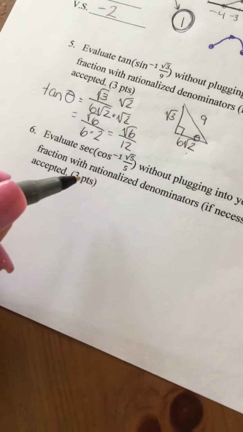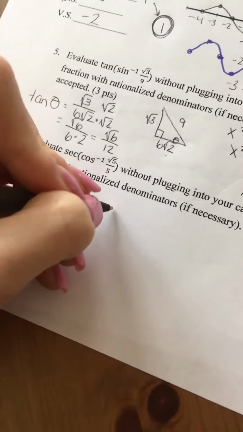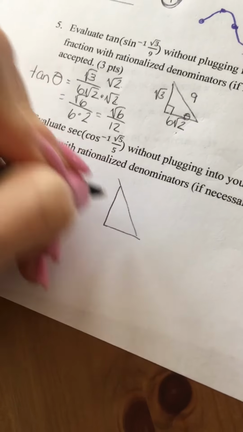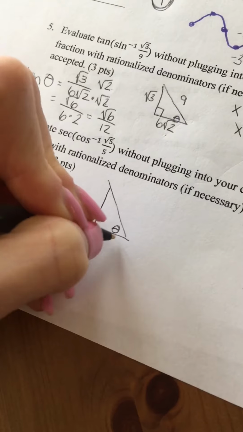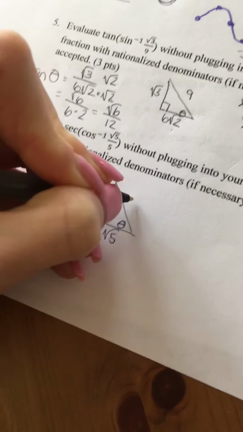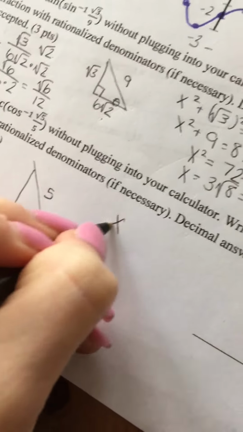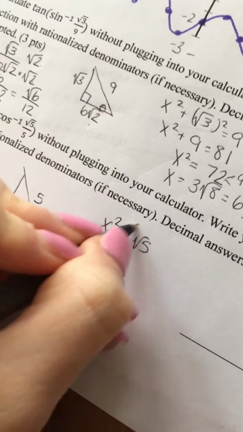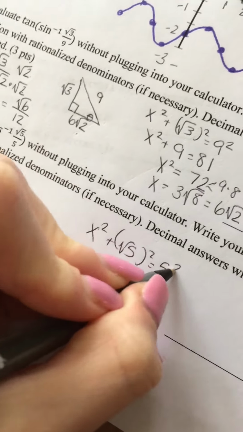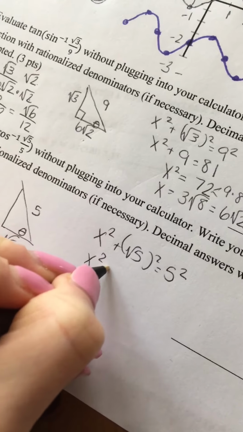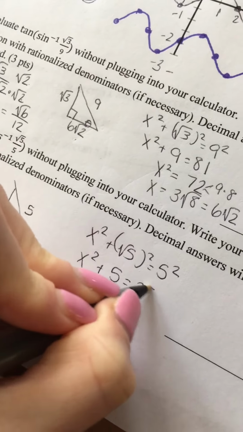All right, similarly with number 5. So cosine inverse of √5 over 5. Cosine is √5, hypotenuse is 5. We're going to find that missing side. x squared plus √5 squared is equal to 5 squared. x squared plus 5 is equal to 25.